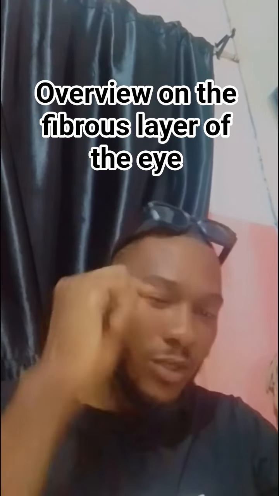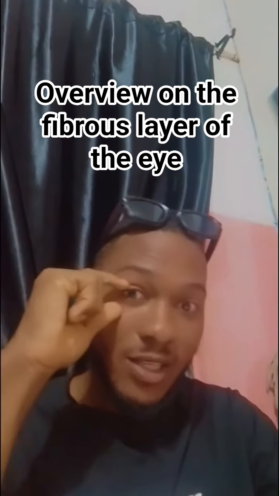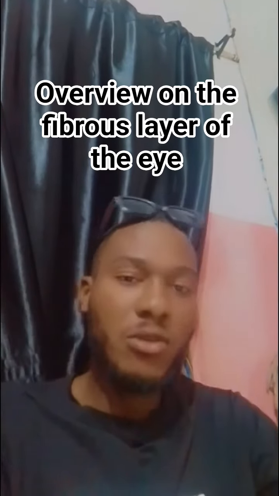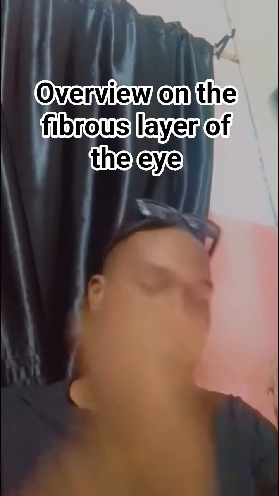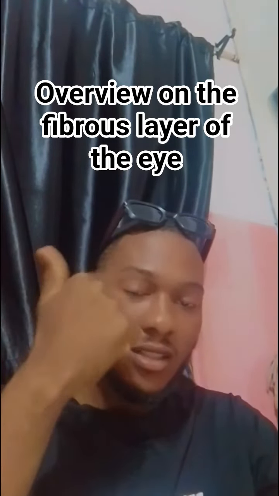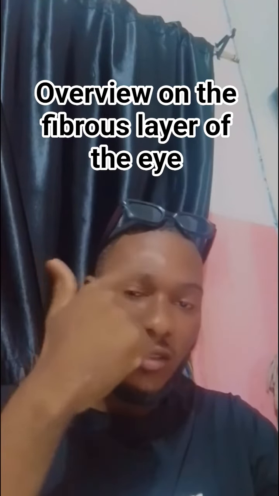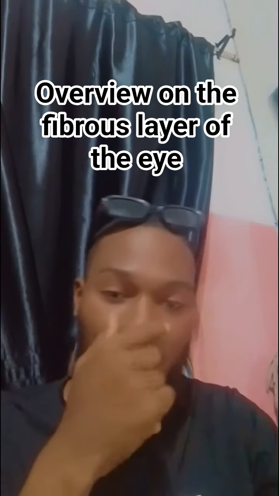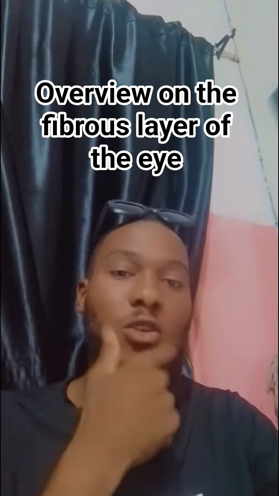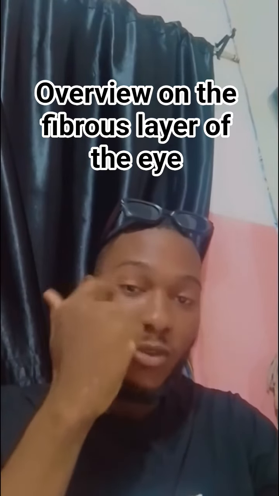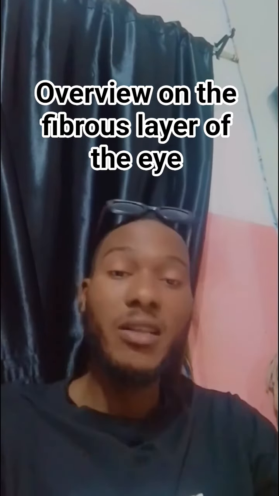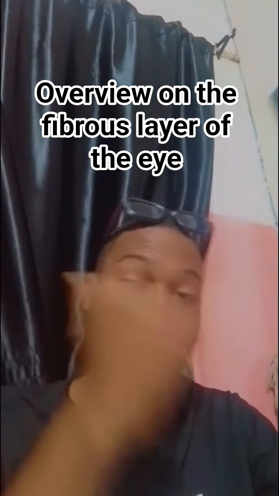Let's now look at what the eye is made up of. You see this eye you are seeing like this, very small, but it's not small because this eye is located at the skull within the orbital cavity. Even this place is called the nasal cavity, and this one is called the buccal cavity. So the eye is in the orbital cavity.